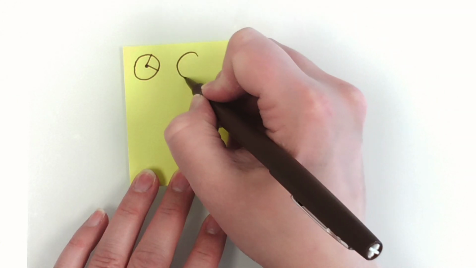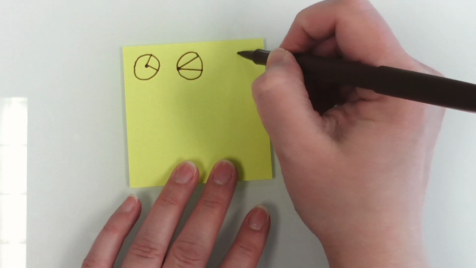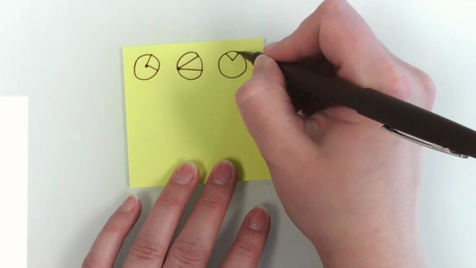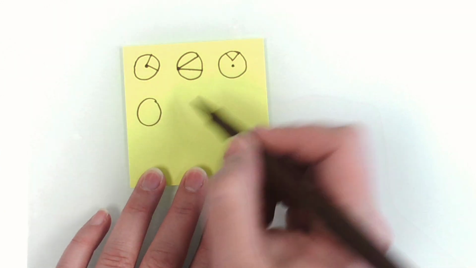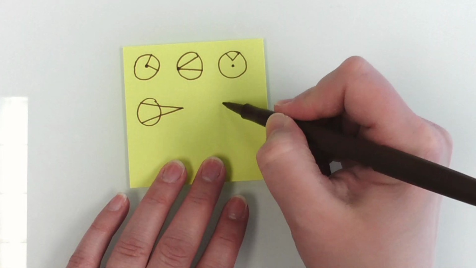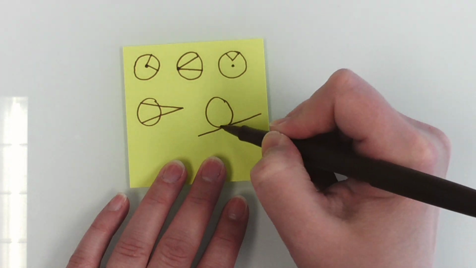I drew another circle, put the angle there. I drew another circle, put the angle here. Had another one, the angle was there. And then today I'm going to add, there's also the situation where I have an angle looking like this.